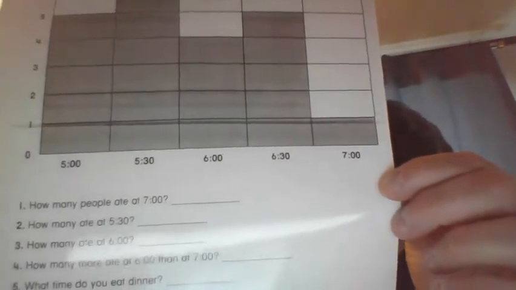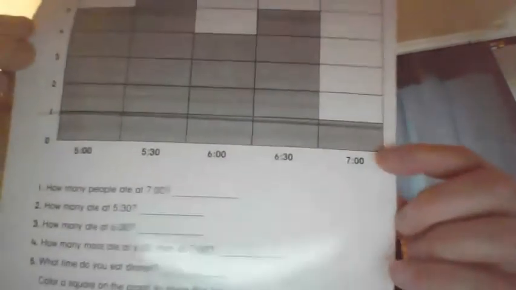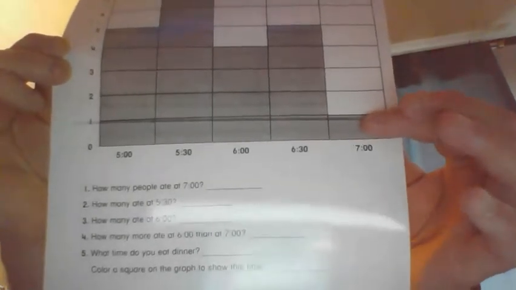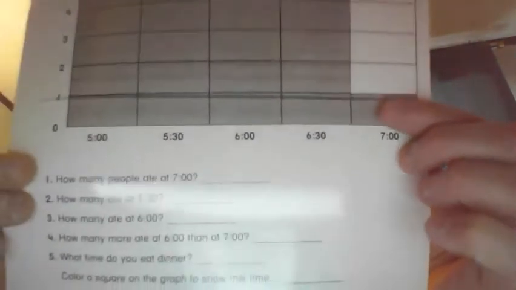So pause it if you need to think about it. Otherwise, we're going to continue on. We've got 7 o'clock, and how many blocks are colored in? 1. Good job, Khalil. So one person ate at 7 o'clock.